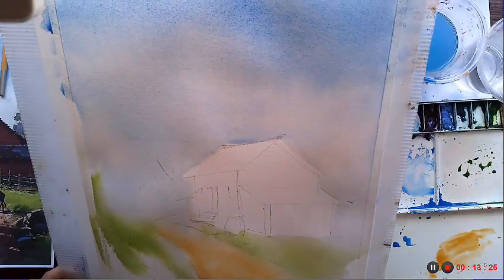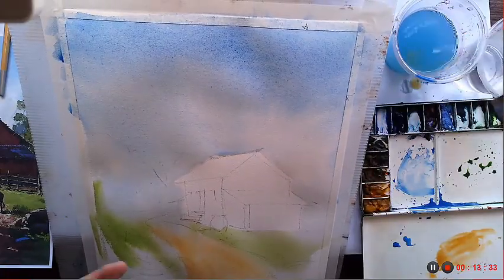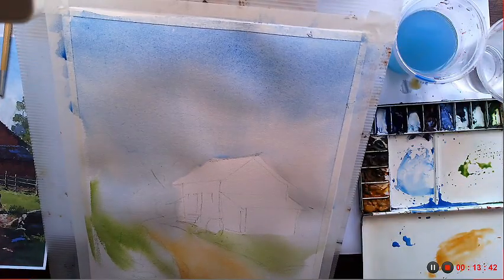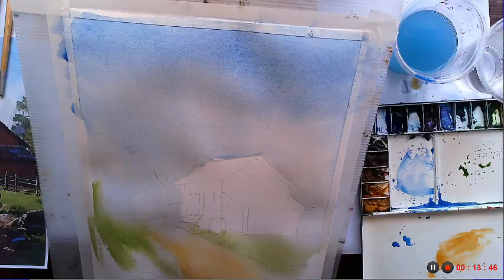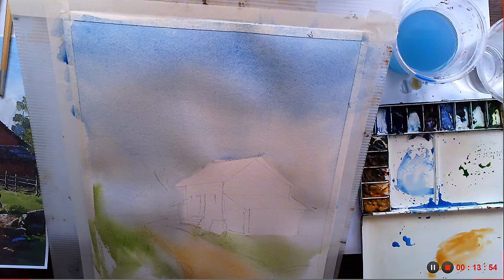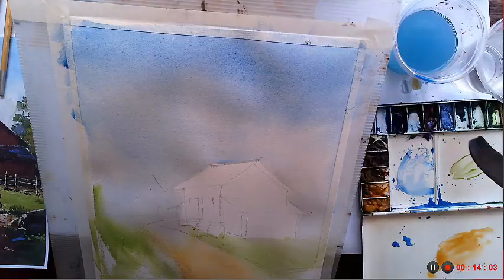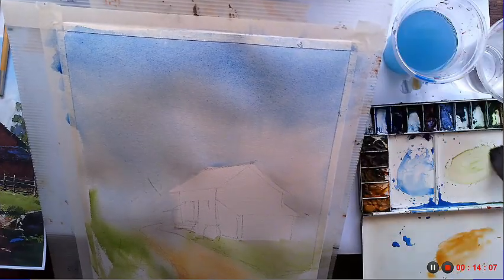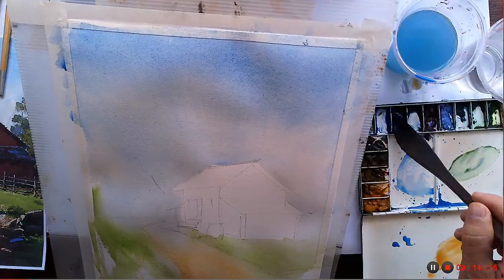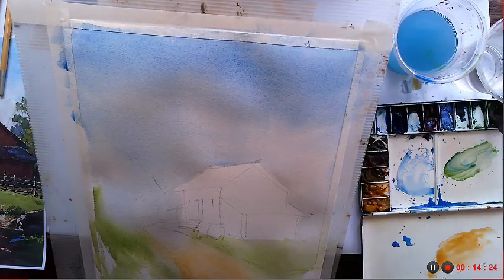Oh, I cannot see. The lighting is not good. Always have your left hand hold a tissue paper to control your water content. And I can put some distant green. For the green in the distance, I would put some ultramarine, just to tone it down a little bit.